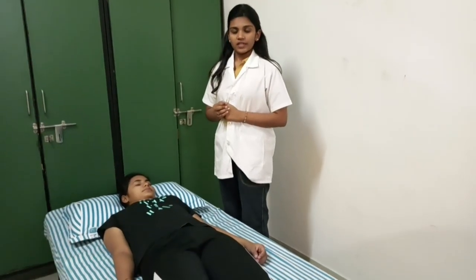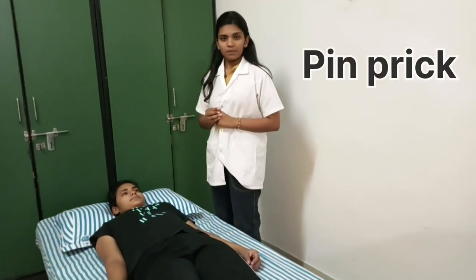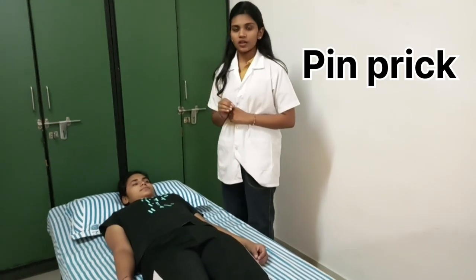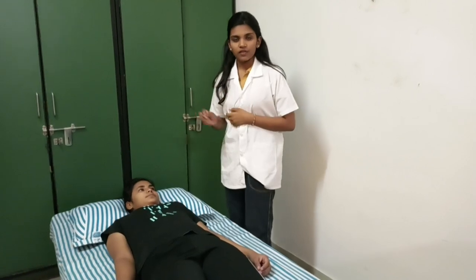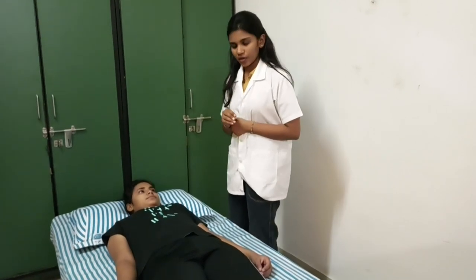Now I will check the sensory examination of pinprick sensation. This one is for sharp and this one is for dull. First I will check the sharp one.